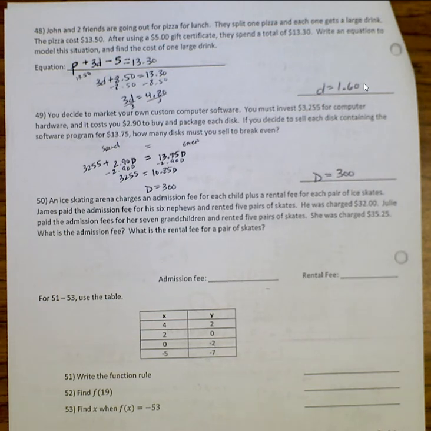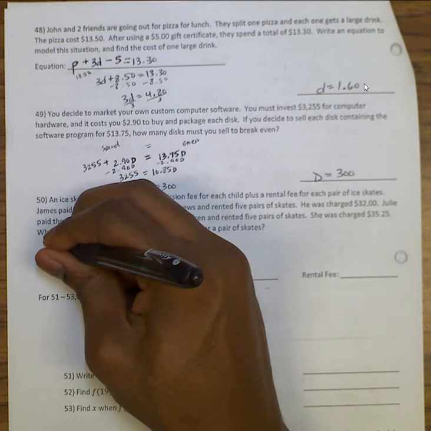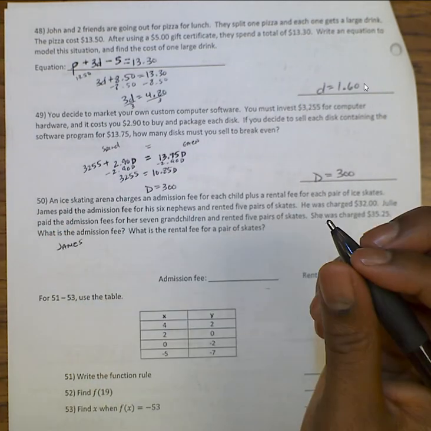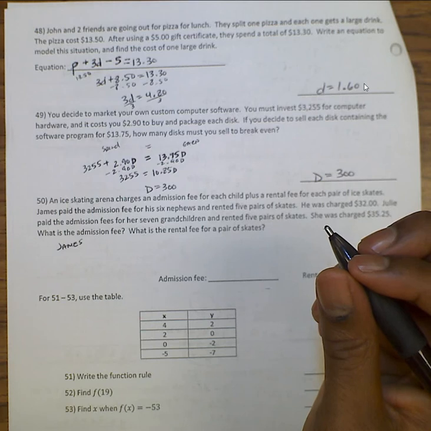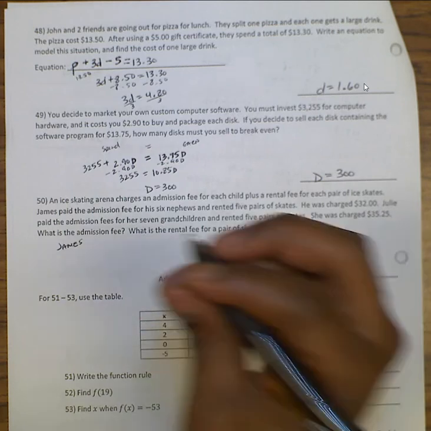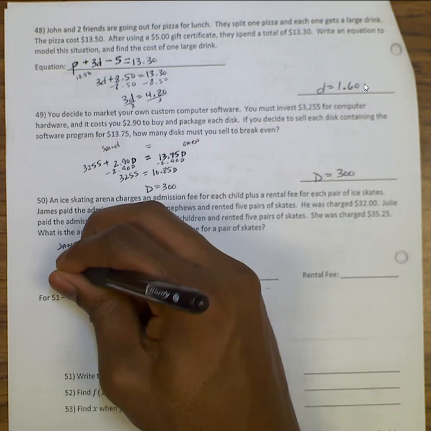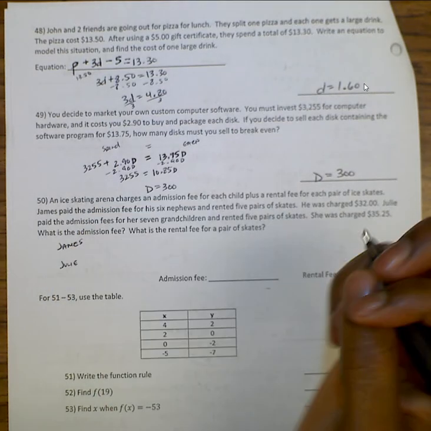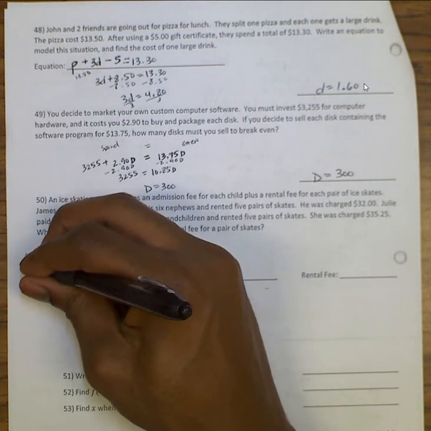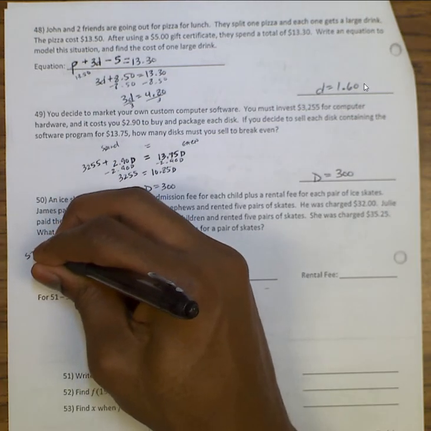Here we go. We got James, and we have, what's the lady's name? Julie. There we go. Okay, so we have these 2 things. Remember, those aren't the things that we're trying to figure out. We're trying to figure out how much skates cost to rent and how much admission is.